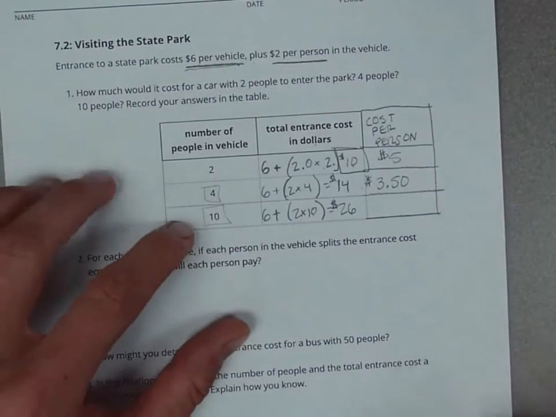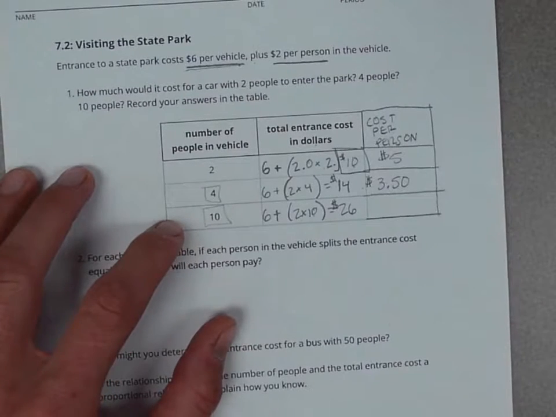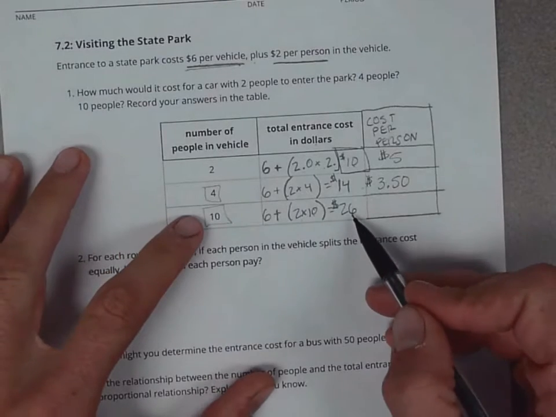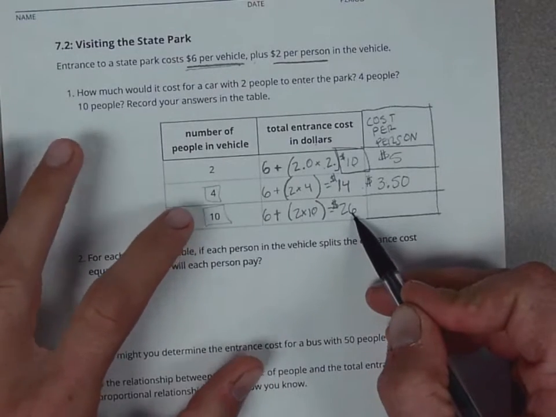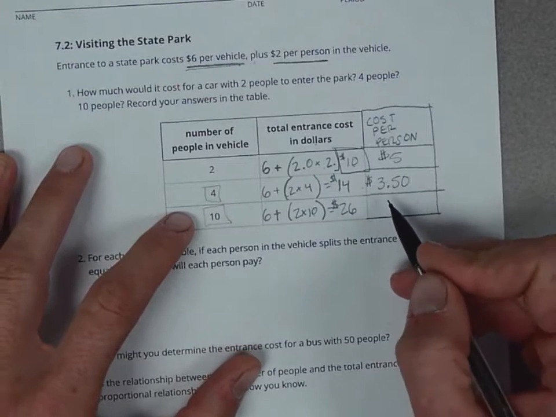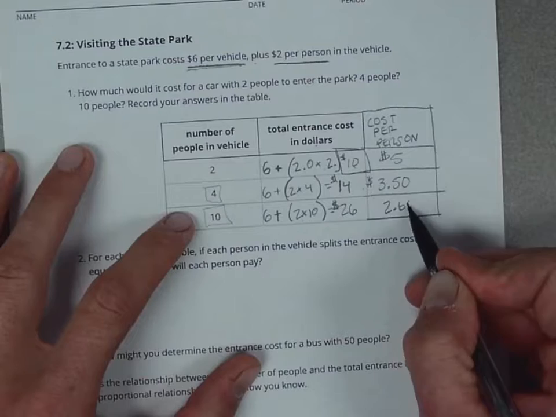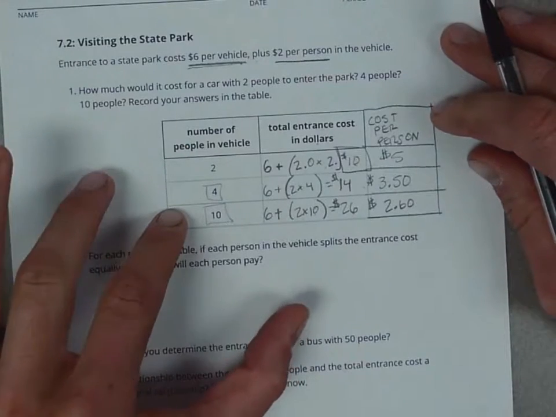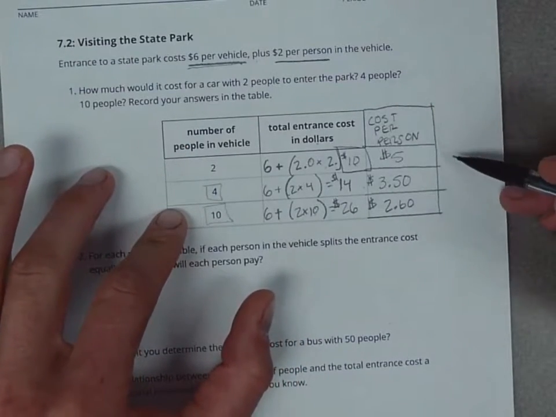Okay, now if I have 10 people in this car, and it costs $26, then they're going to say, hey guys, we each need to pay the same amount. How much is that going to be, Isis? So again, it's $26 for 10 people. How much is each person going to have to pay? 2.6, which is $2.60 per person. Nice, good job.